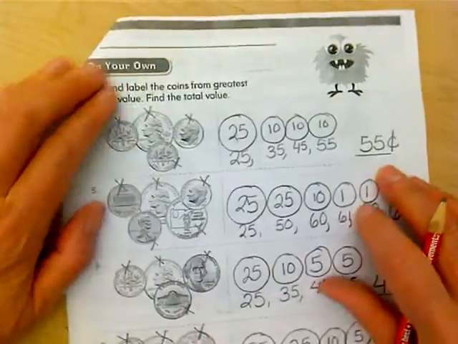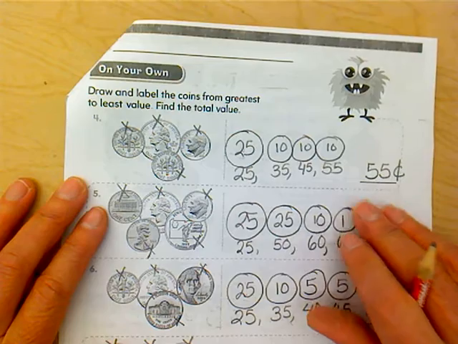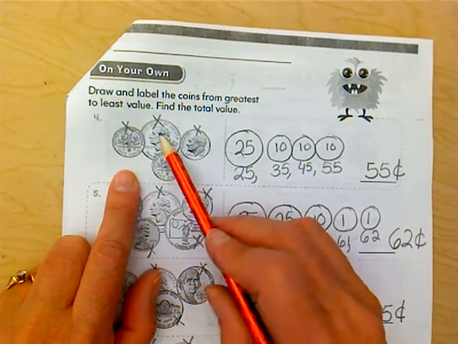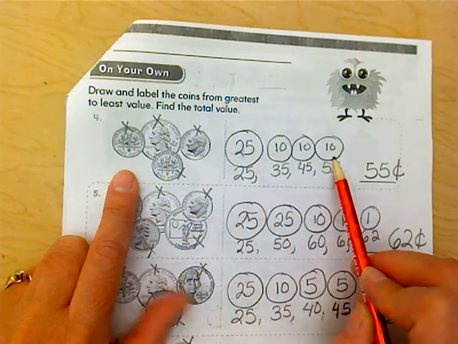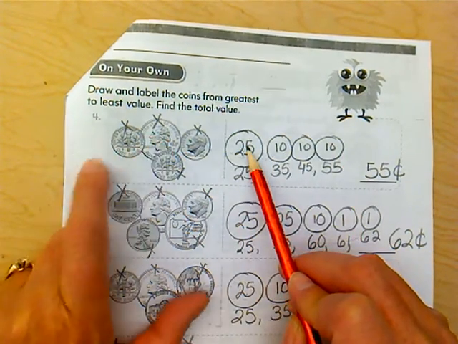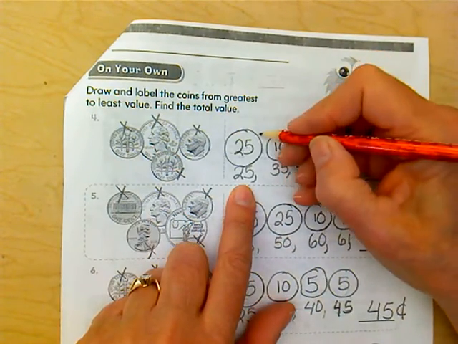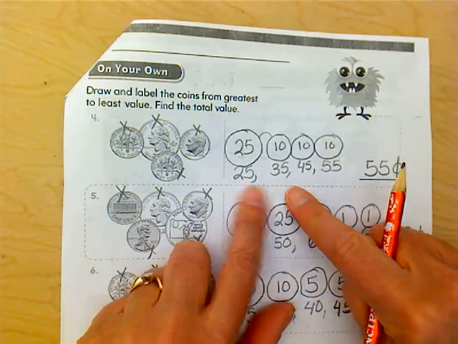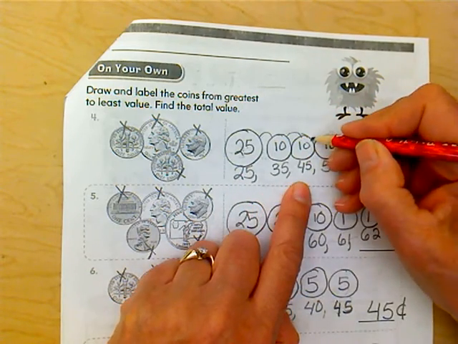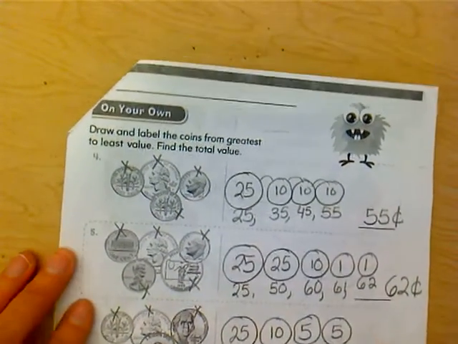Okay, we're going to continue with the same thing, making sure that we're always putting things in value order. So we are starting with 1, 2, 3, 4 coins. There they are. We are starting with 25, crossed it off, 3 dimes. Starting at 25, going up 10 to 35, going up another 10 to 45, and 1 more 10 puts me at 55. Excellent if you got 55 cents.